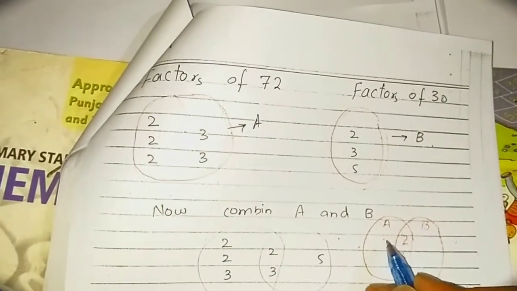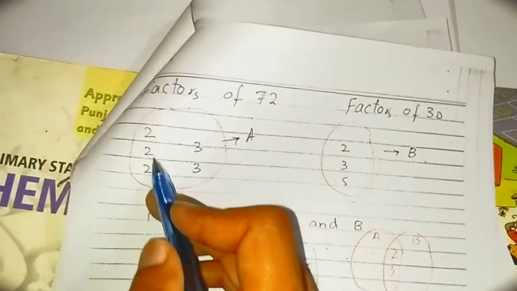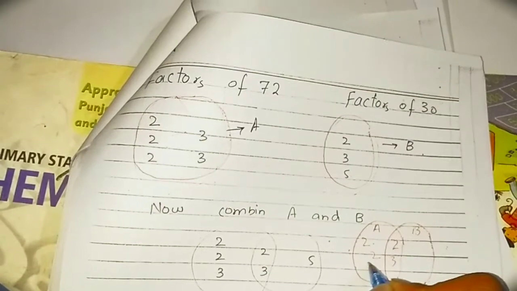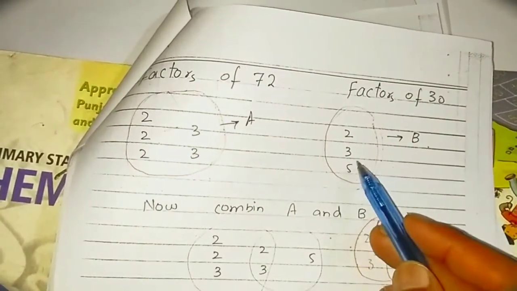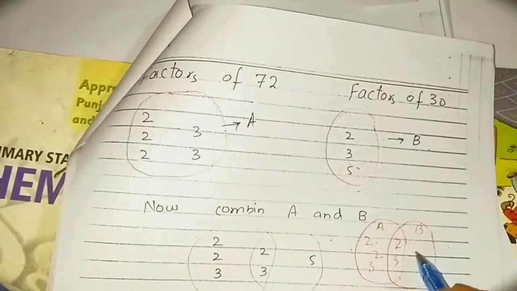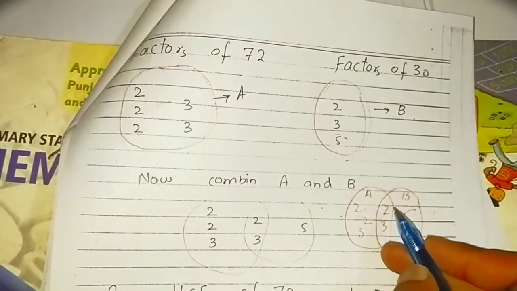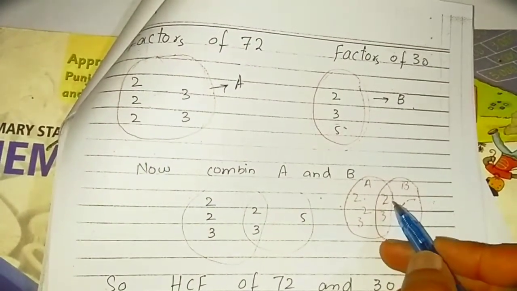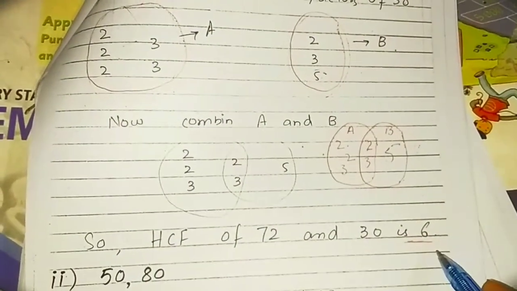So put the remaining numbers of A in that portion, which are 2, 2 and 3, and put the remaining numbers of B in that portion, which is only 5. So our HCF will be the product of the numbers present in the common portion. Here 2 and 3 are present in that portion, so our HCF will be 2 multiplied by 3, which is equal to 6.